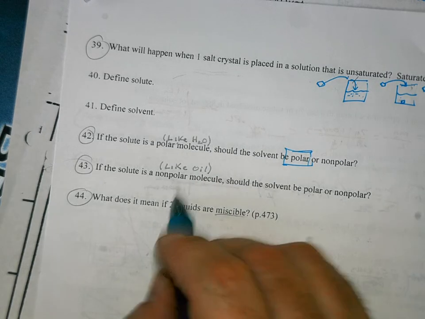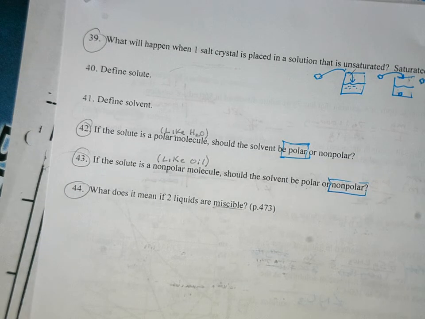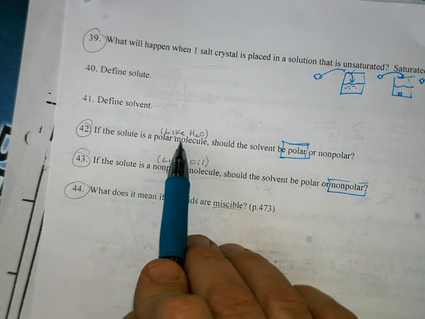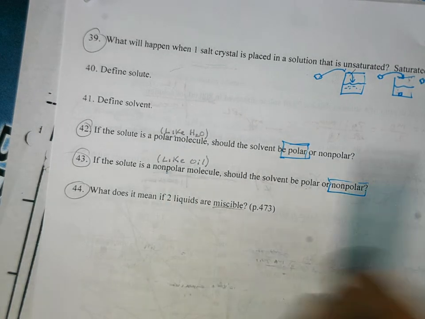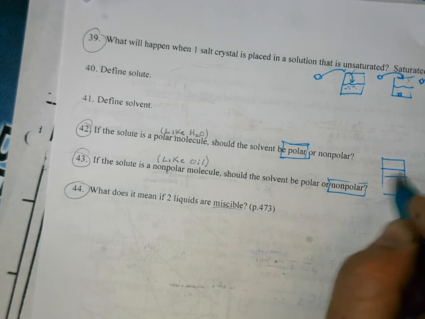If the solute is nonpolar, like oil, should the solvent be polar or nonpolar? Well, this is nonpolar. If you want stuff to mix, to be miscible, they need to be of similar polarity. So nonpolar solutions will mix into nonpolar. Polar solutions will mix into polar. If you mix water and oil, you know you're going to get a layer of oil on the top because it tends to be less dense, and then you're going to have water down here.